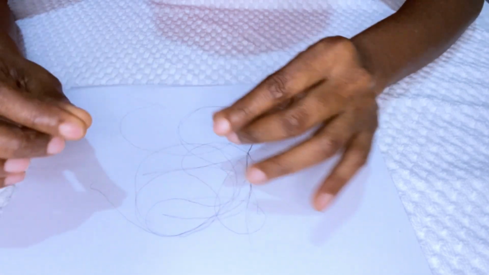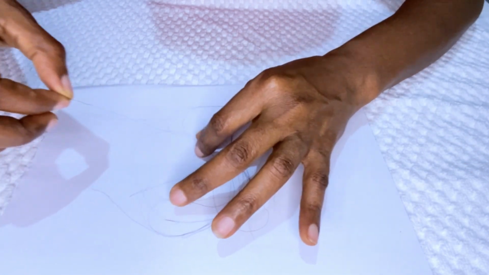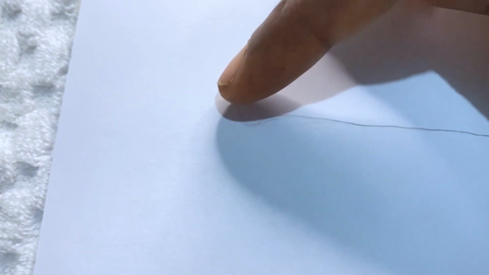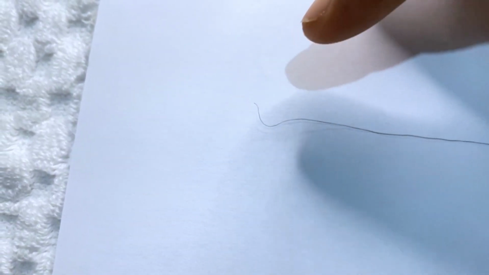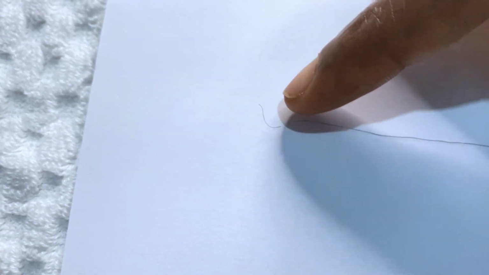So what you're going to do is take one of these hair strands from the shed hair. Just one. So you can see that this hair was shed. You can see a little hook right here. That is where the new growth would be. So that came from the hair root. So this is how the hair would grow, right?